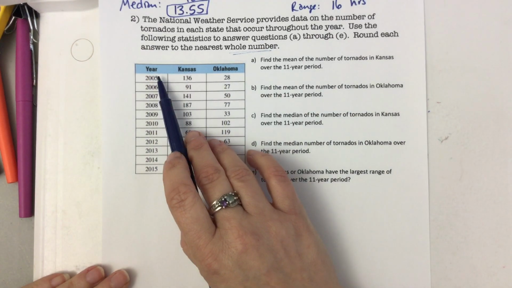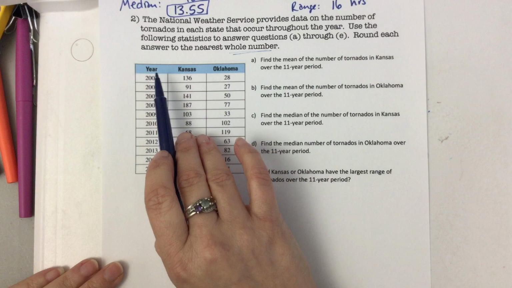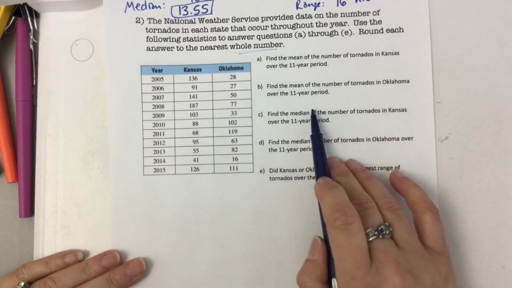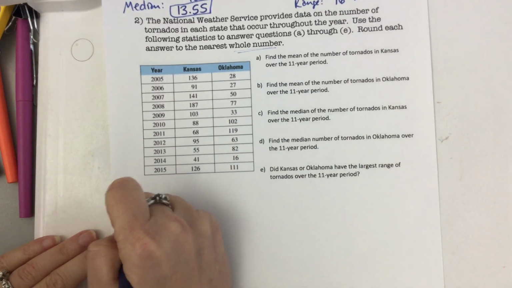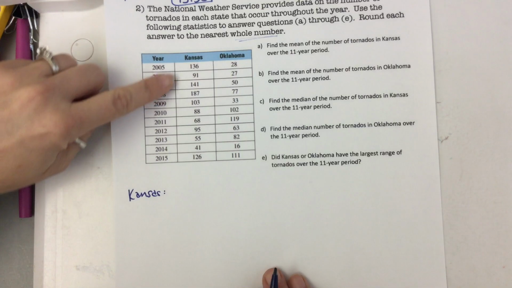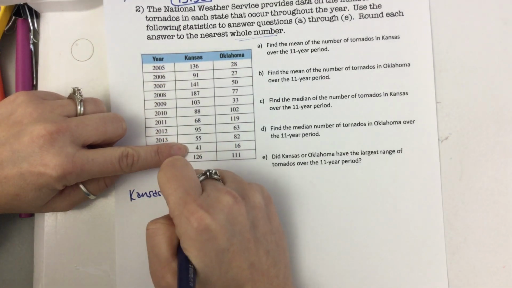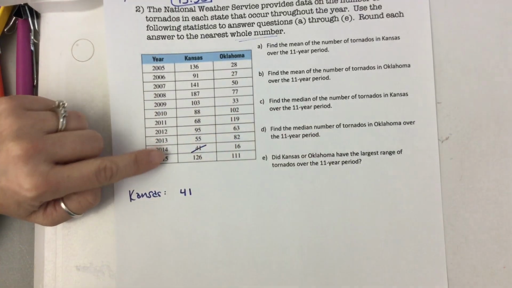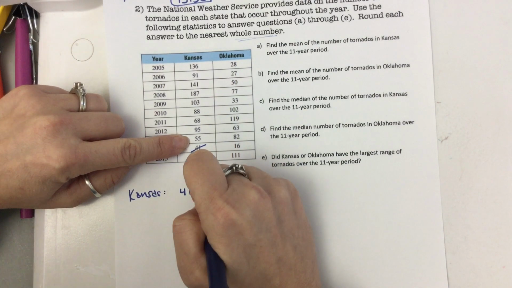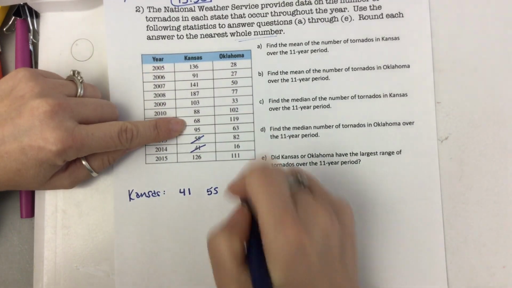So we're looking at the number of tornadoes, comparing Kansas and Oklahoma from 2005 to 2015. Notice where I see mean, I see median, so I know right off the bat I'm going to have to put these numbers in order. If I'm looking just at Kansas, the least amount of tornadoes in a year was 41. Holy smokes. I'm like, in a month, that would be wild. Then 55, but that's insane, that's a lot of tornadoes.